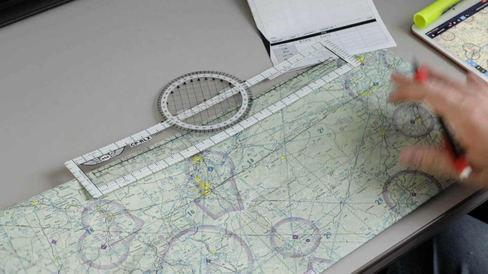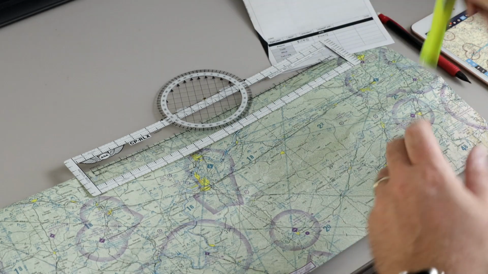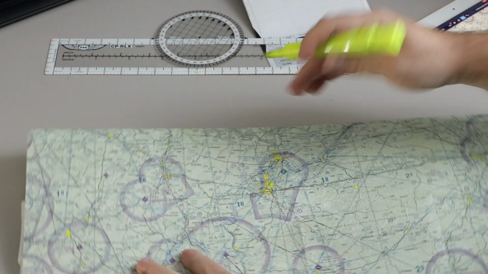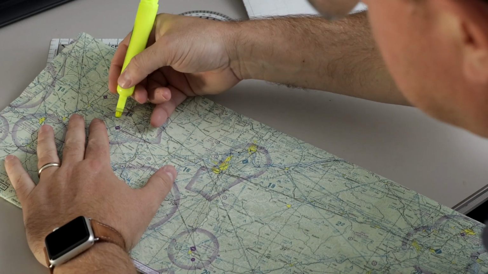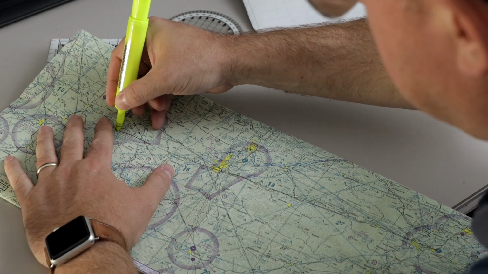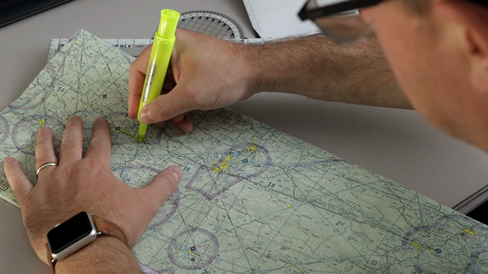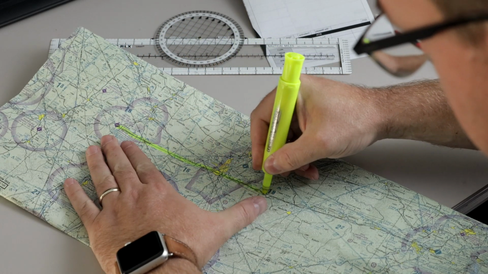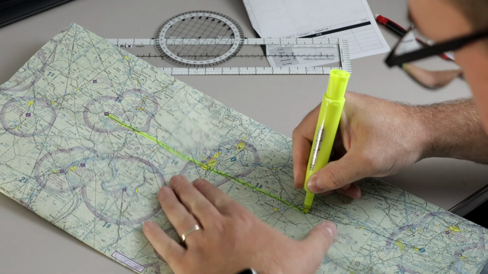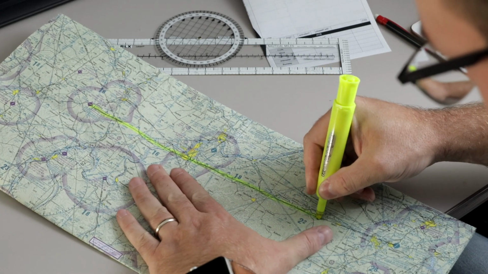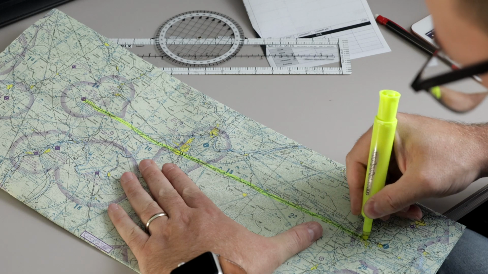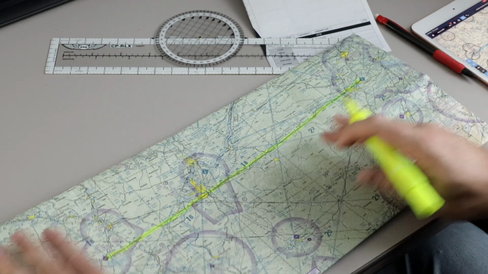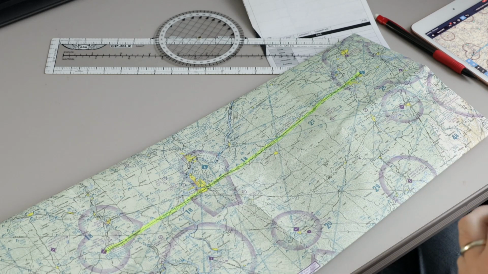All right. So once we have our line drawn, I like to highlight it with a highlighter just because it makes it a little bit easier to see, and I don't mind using the fat highlight way just so that it really stands out. There. So now we can see our line pretty clearly across the sectional.